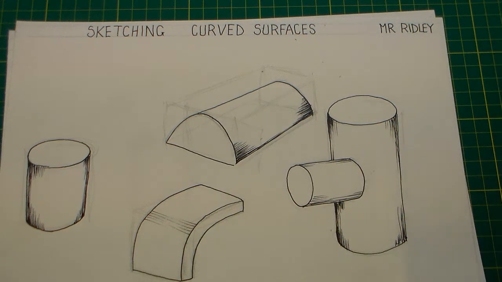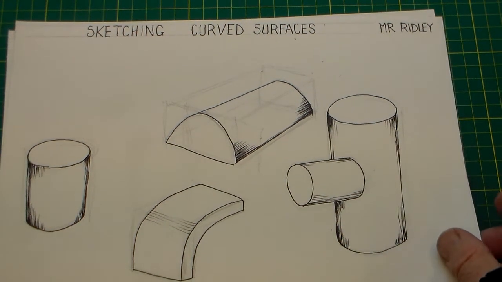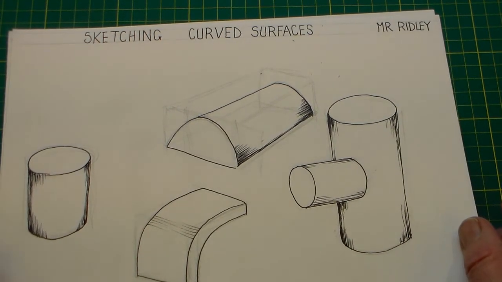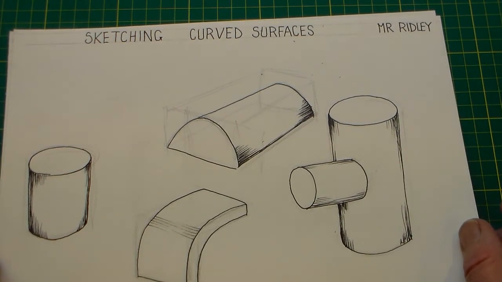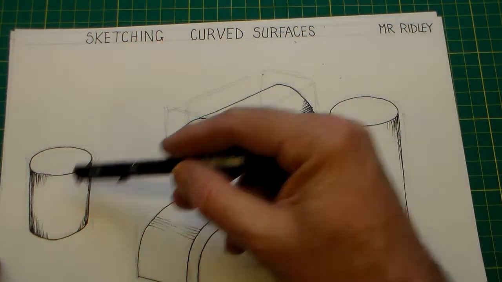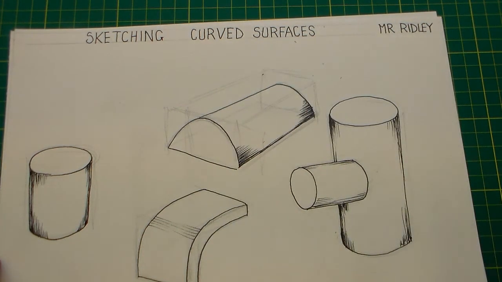Hello and welcome to this design and technology lesson, and this is the second part of the lesson, which is about drawing circles, ellipses and curved surfaces. So what we're going to be creating today is this series of shapes with curved surfaces.